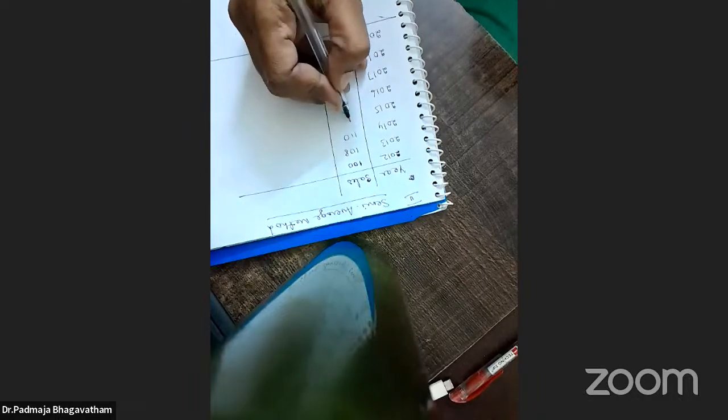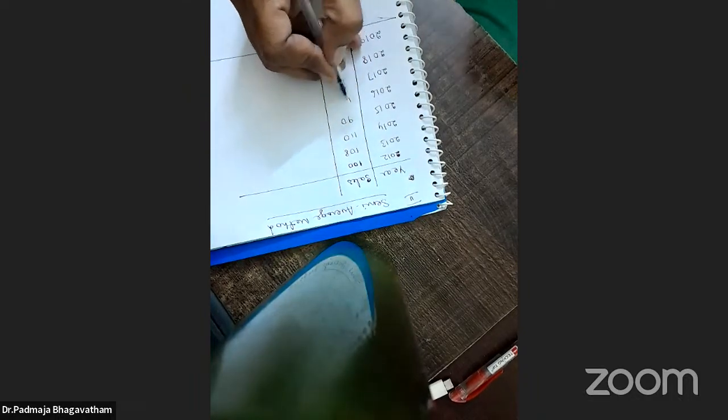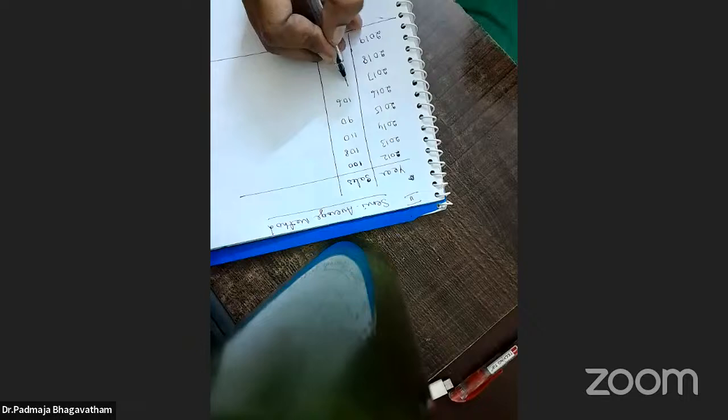Values: 100, 108, 110, 90, 106, 108, 110, 112. So tell me how many observations we have? How many years? 8. So it's good.